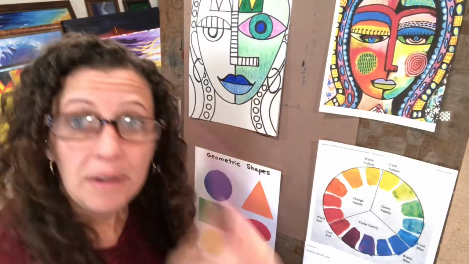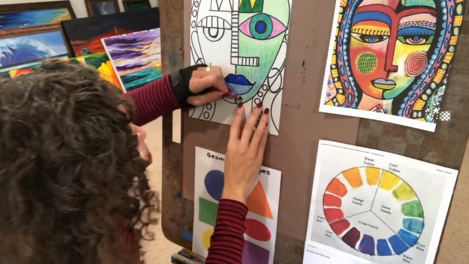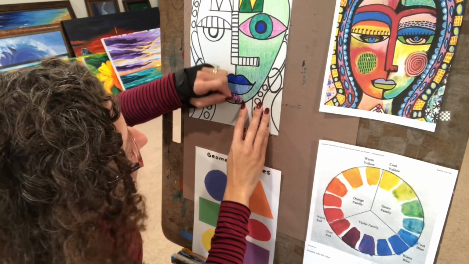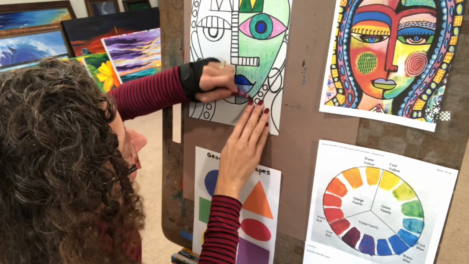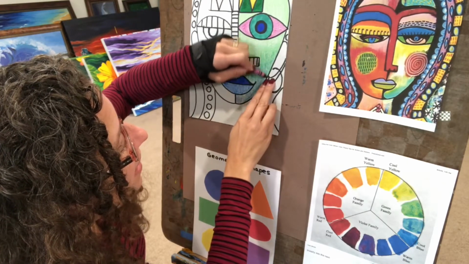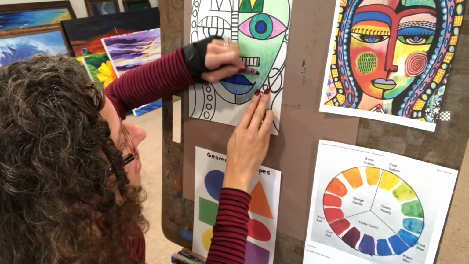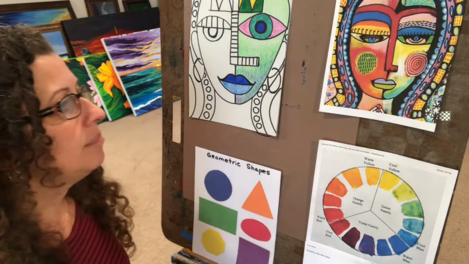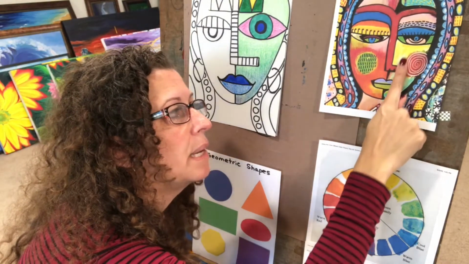Now I'm gonna add my purple or my violet, and I'm gonna put it down here. And I'm very lightly just adding a layer of purple. And now that's causing all of my cool colors to mix. They're mixing together. So I'm trying to create this kind of blending effect.